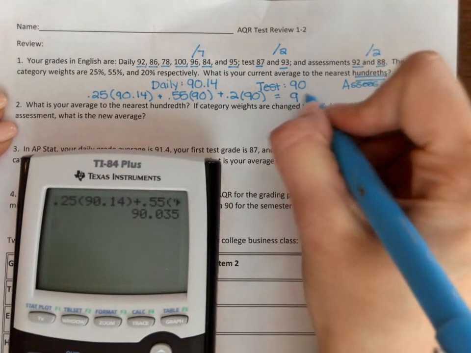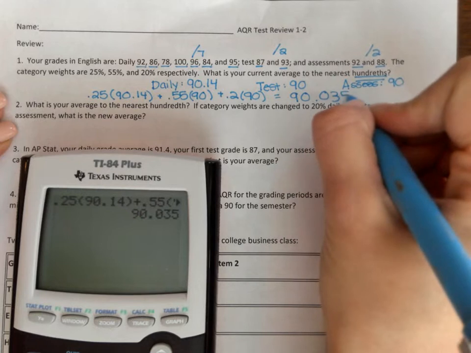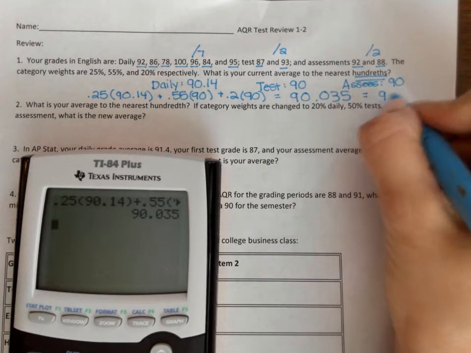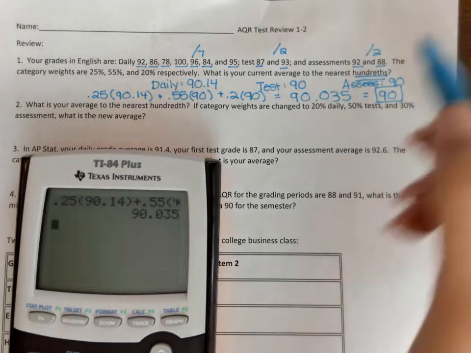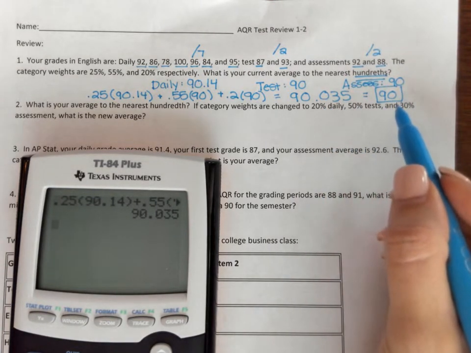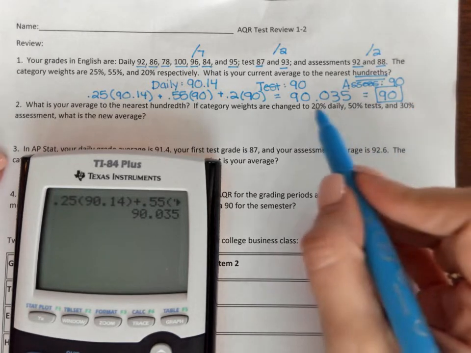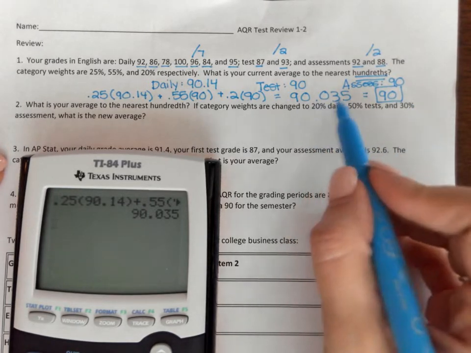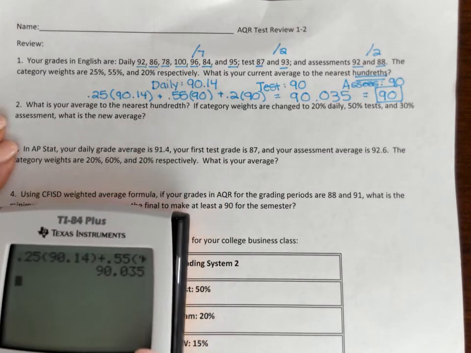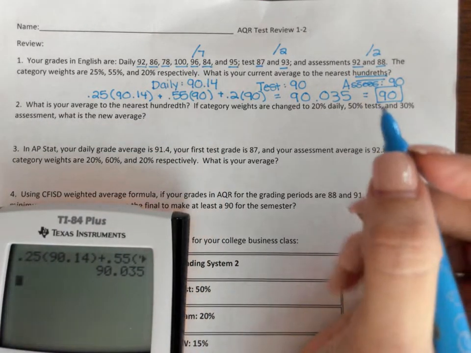So our total average is a 90.035, which they can't write on your test or on your report card, so it would just be a 90. Notice how I went ahead and put the decimal answer, but then there's your final grade answer. Do the same thing on your test so that way I can give you partial credit for getting this amount or try to see where your number went off. All right, what is your average to the nearest hundredth?